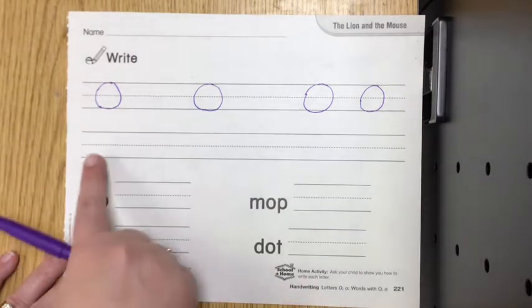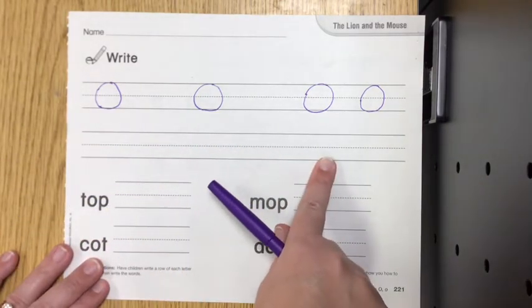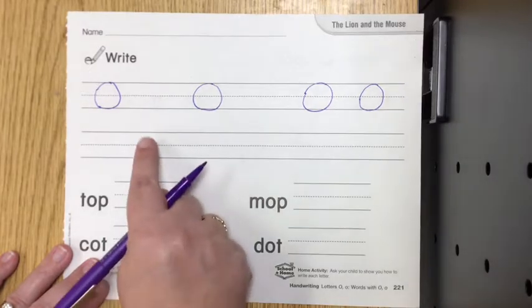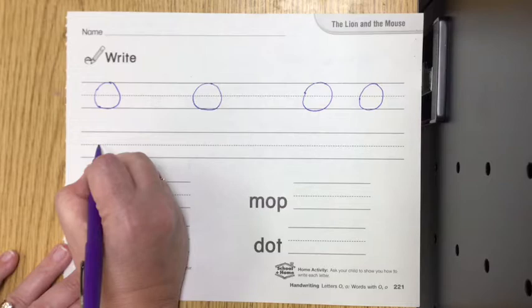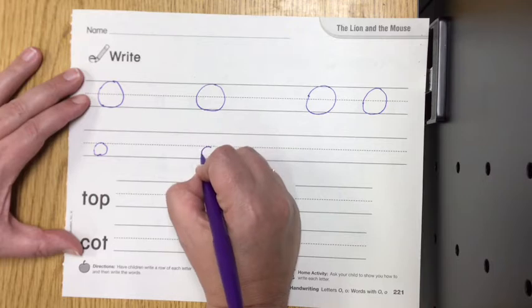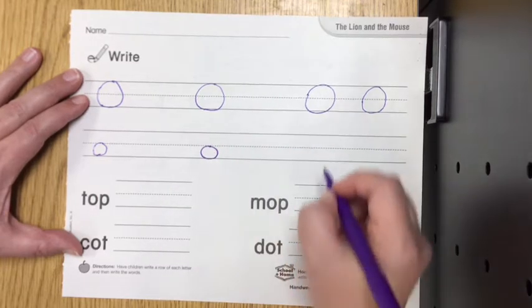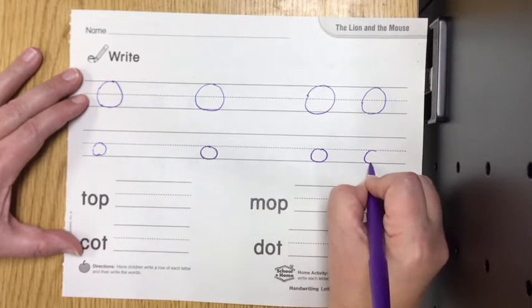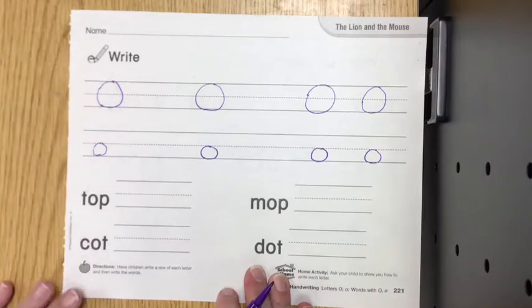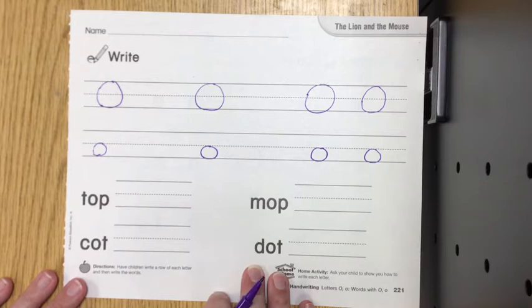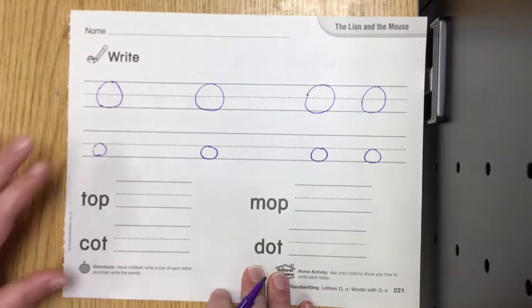Now, when we move to our second handwriting line, we're going to write lowercase o's, and we're going to use little curves this time. My lowercase o is going to touch two of the handwriting lines. Little curve, little curve, little curve, little curve. Now I see 4 words, and I can see the ah sound is in the middle of those words. I'm going to sound out those words. Do that with me.